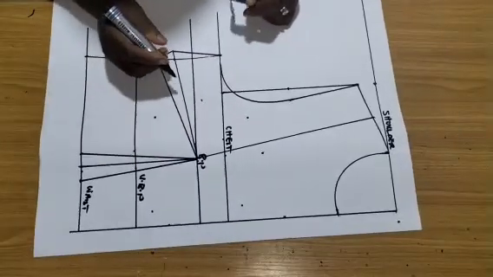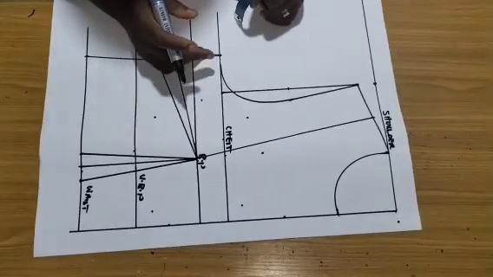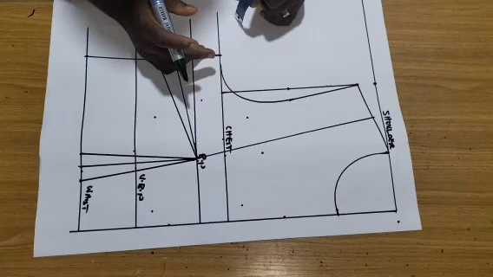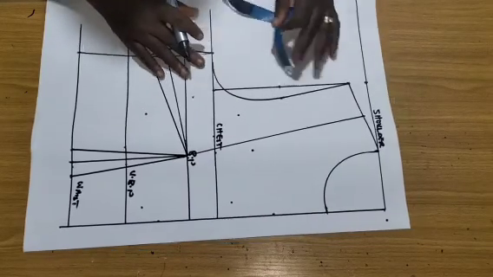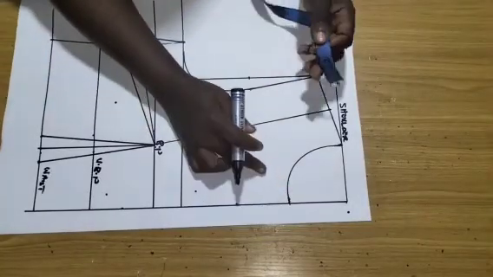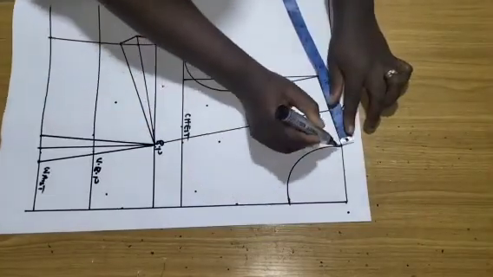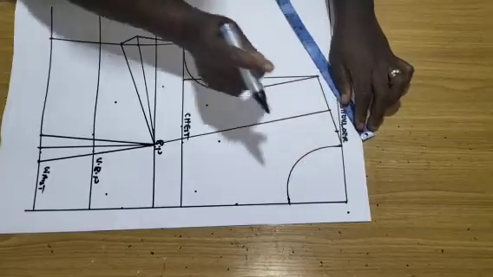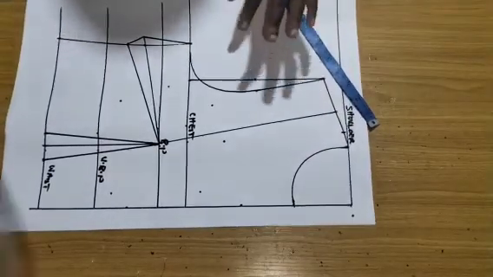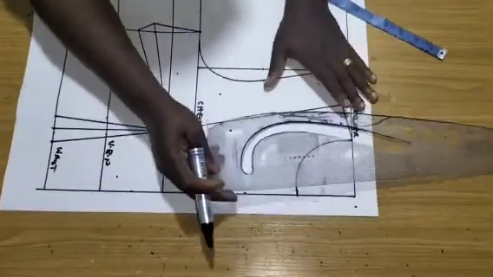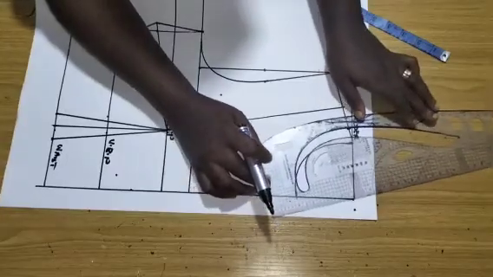So now the next thing we want to do is to start creating the neckline for this dress. So the neckline for this dress, I'm maintaining my depth, but I'm going to increase my width. So the width of my neckline, I'm increasing it by 0.75 at that point.